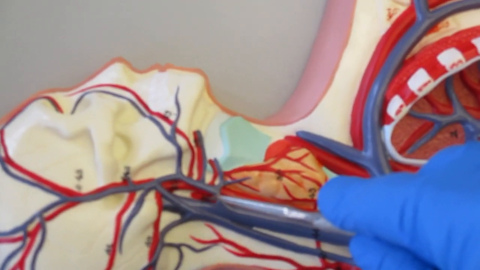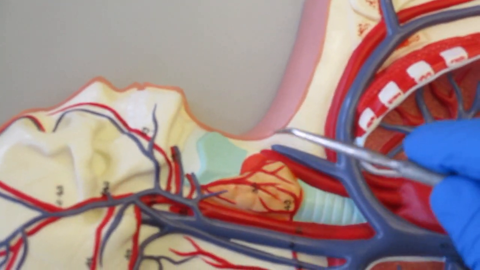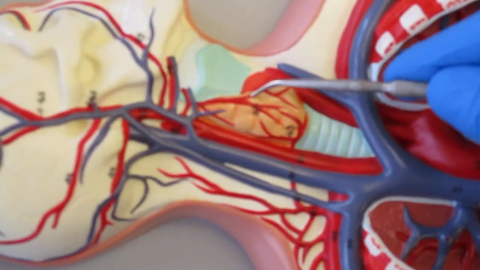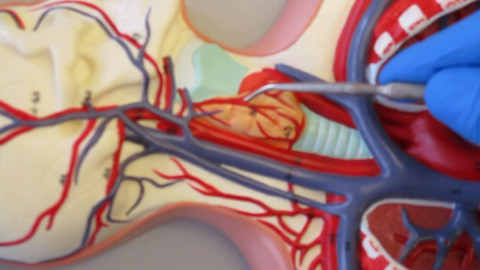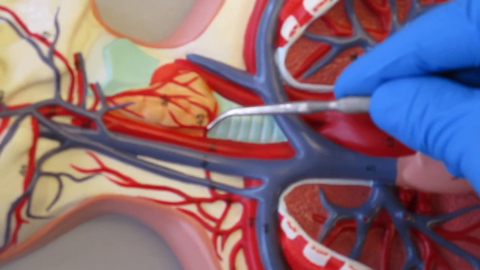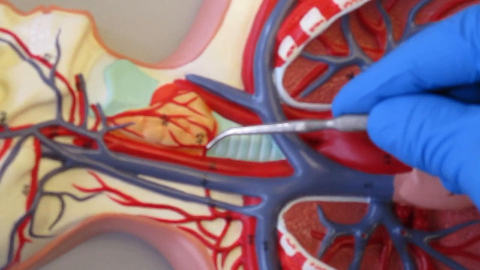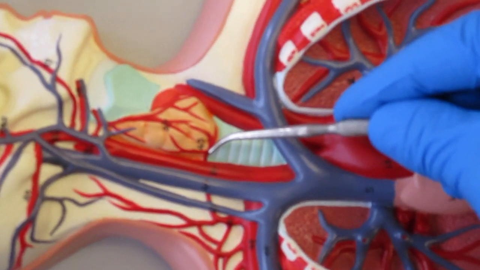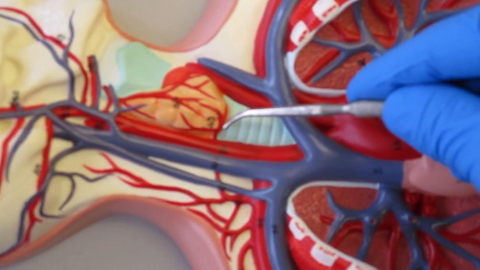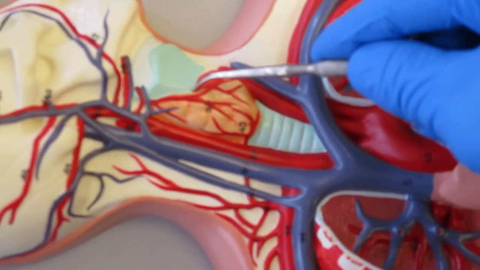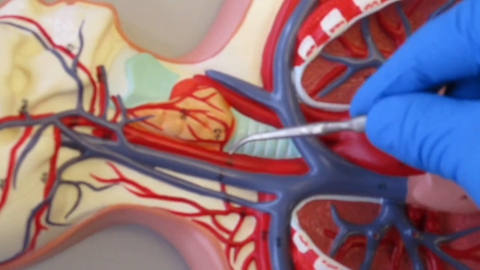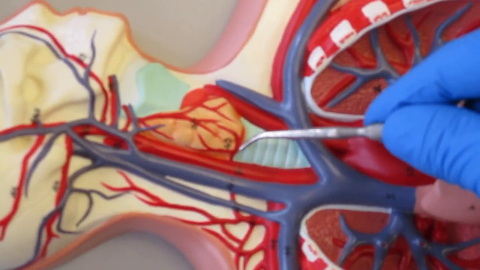The superior thyroid artery, we go to the thyroid gland. It's right here. And here is the inferior thyroid artery right here. Inferior thyroid artery and superior thyroid artery. So superior and inferior thyroid artery.